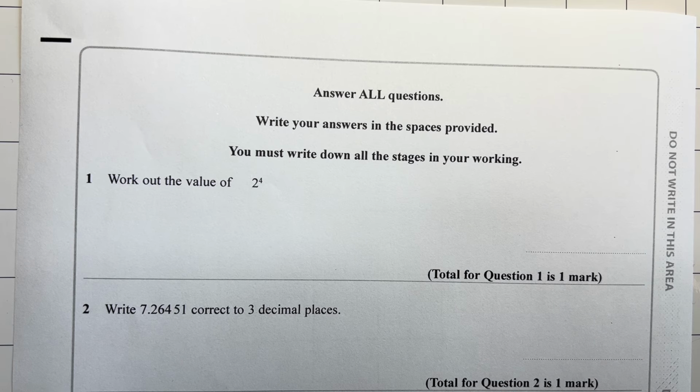Here we have question 1 and question 2. Question 1 just asks you to work out the value of 2 to the power 4, and question 2 is asking you to write 7.26451 correct to 3 decimal places. Pause the video, attempt to answer the questions, return to play the video to see the solutions and where the marks are awarded.